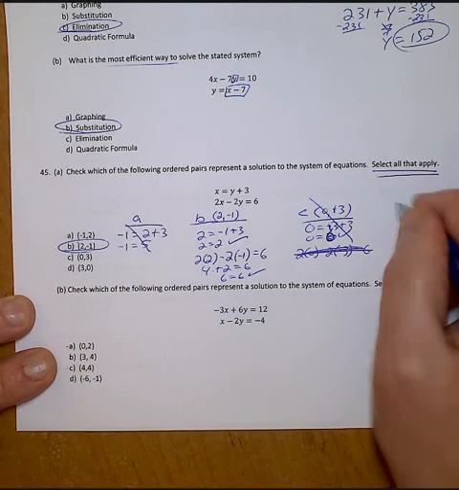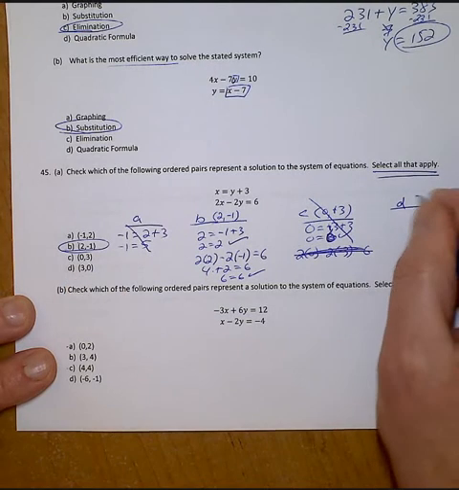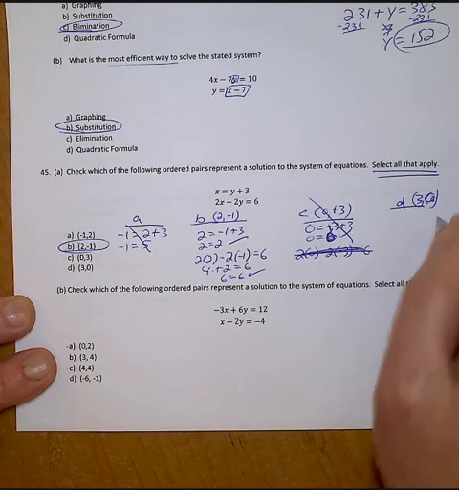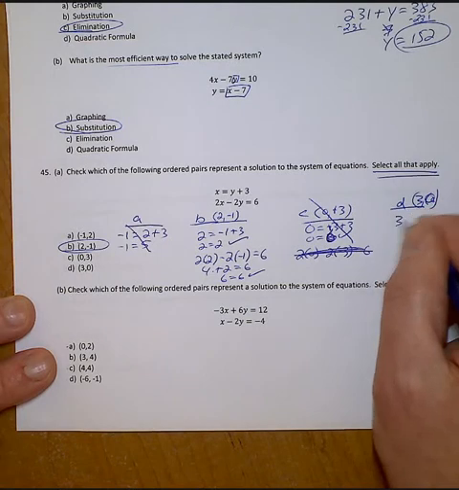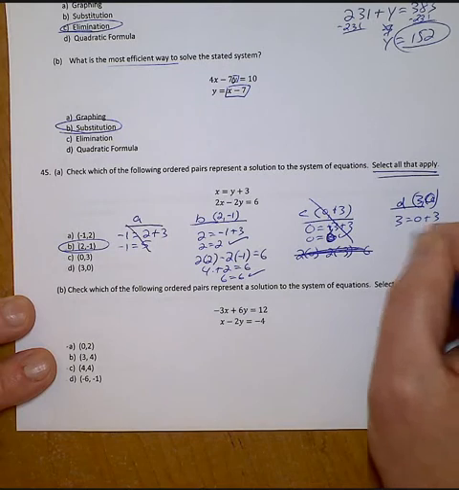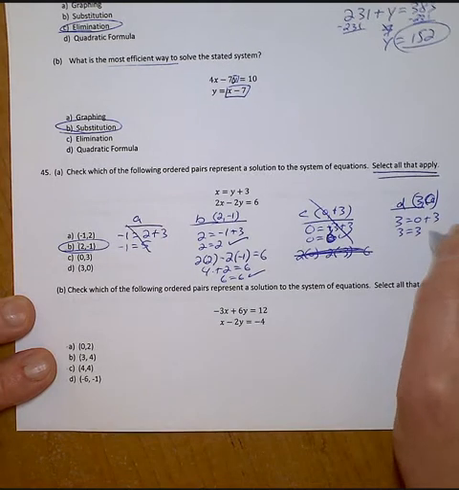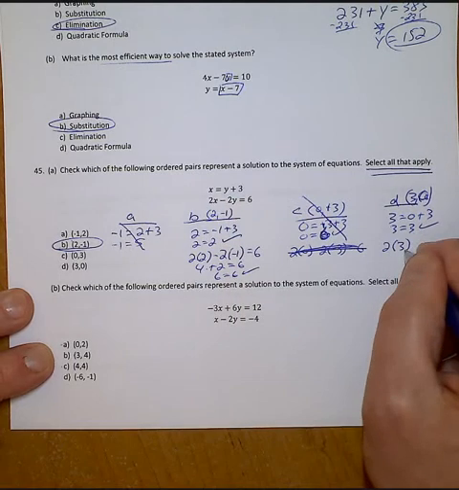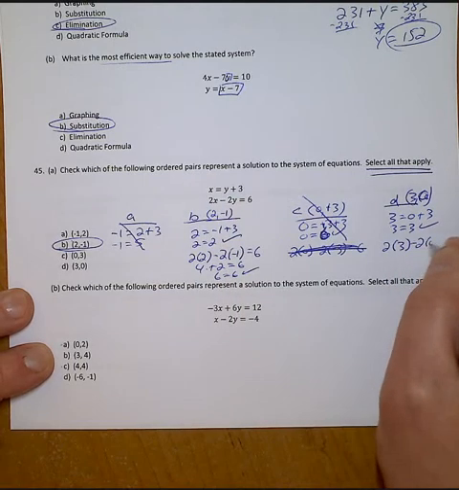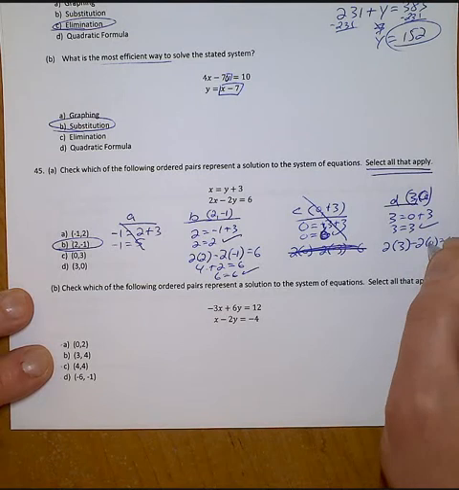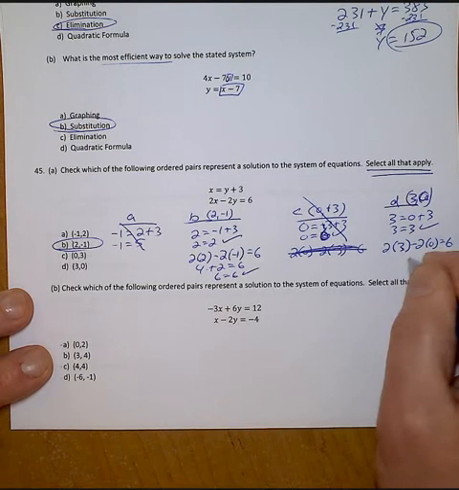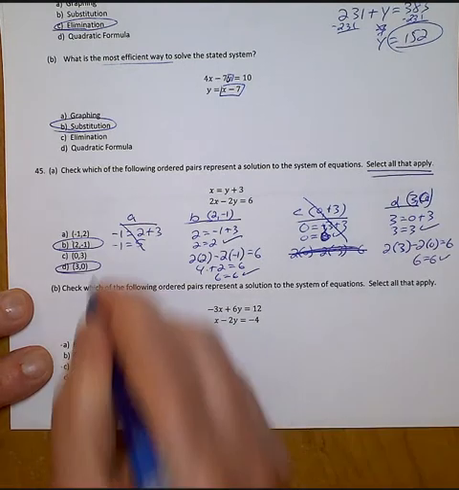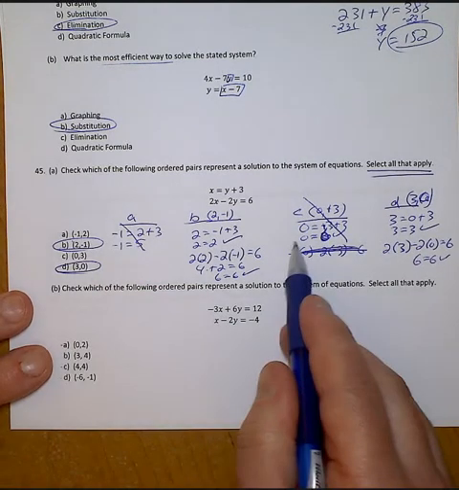What about choice D? We get 3, 0. So I get 3 equals 0 plus 3. 3 equals 3. Checks. In the bottom equation, I get 2 times 3 minus 2 times 0 equals 6. 2 times 0 is 0. 2 times 3 is 6. So 6 minus 0 is 6. 6 equals 6. That checks. So B and D. Just got to plug them in. Okay?